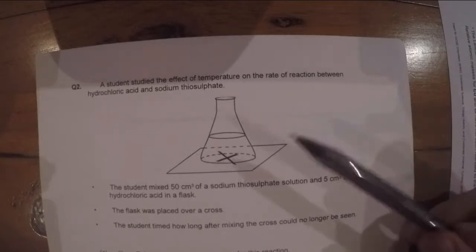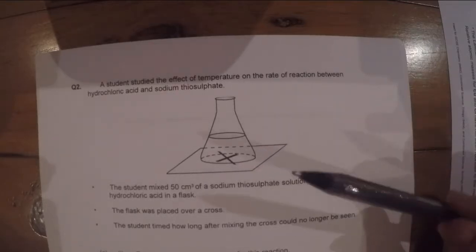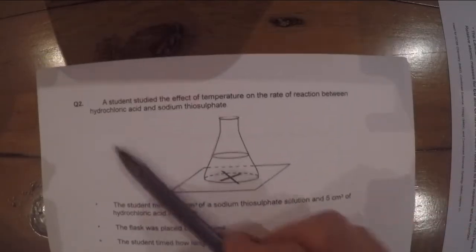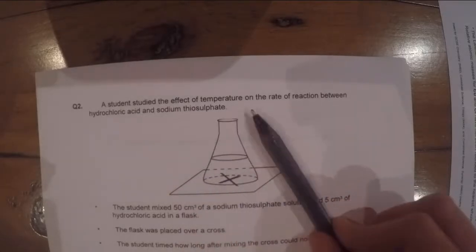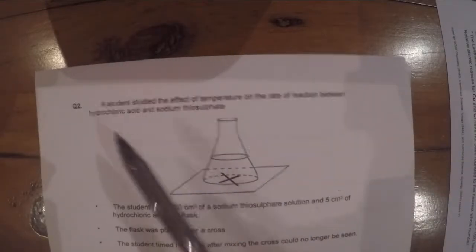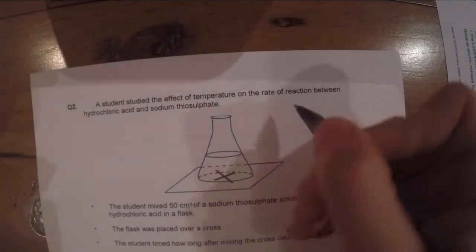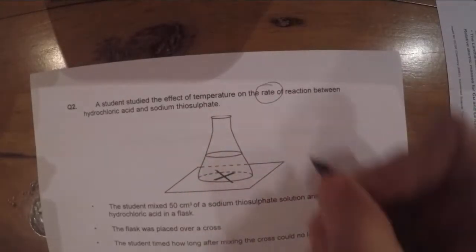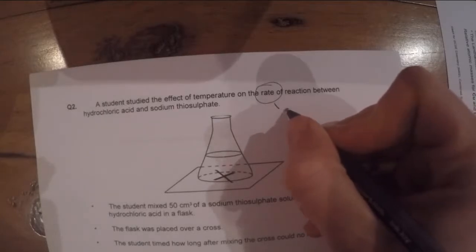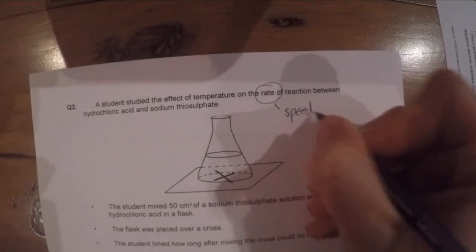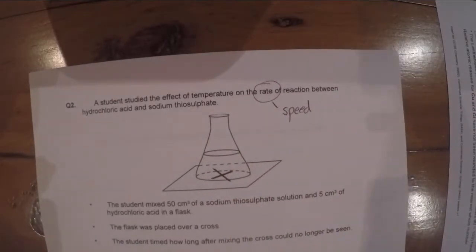So moving on to question 2, and this one looks like it's going to be about a practical. It says at the top, a student studied the effect of temperature on the rate of reaction between hydrochloric acid and sodium thiosulfate. So just a reminder, the rate of reaction is, if you like, the speed of the reaction, how quickly that reaction takes place.